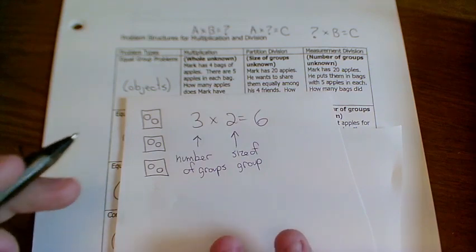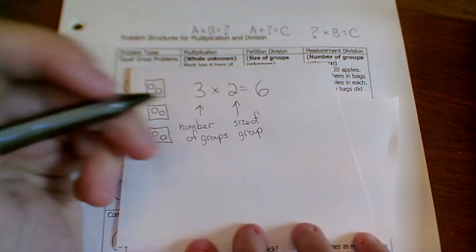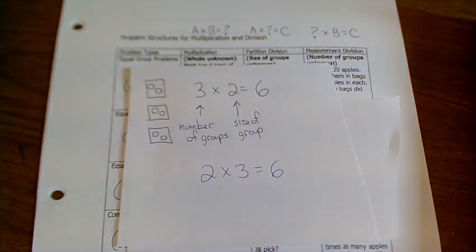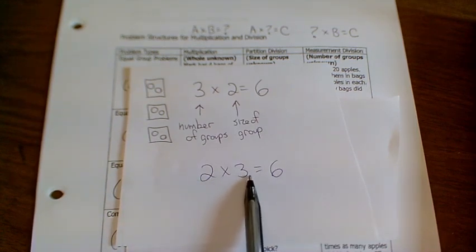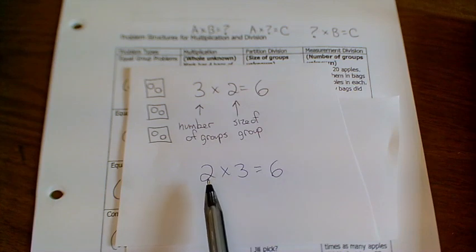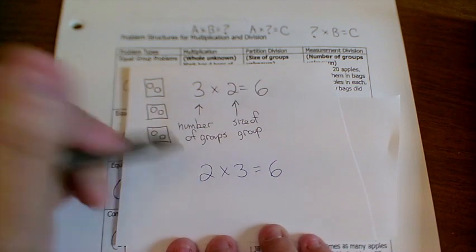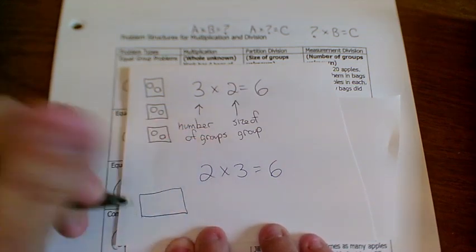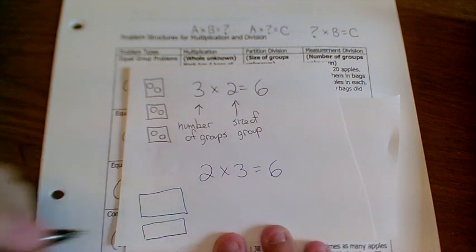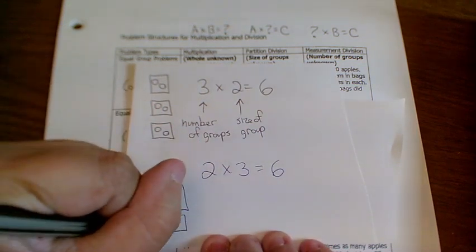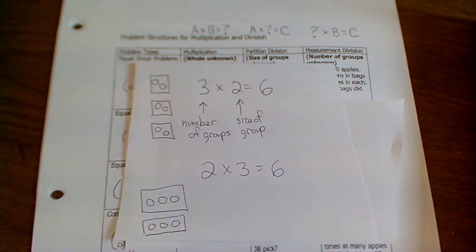Now, what is important about this is if I flip this around and make 2 times 3, the answer is still going to be 6. But what's important to know is this is a different situation. 2 times 3 would tell us that we have 2 groups of 3 things. So if I were to draw a picture of this, it would look something like I have 2 groups. So maybe I have 2 boxes, and each box this time can hold 3 cupcakes. So I still, again, have a grand total of 6.